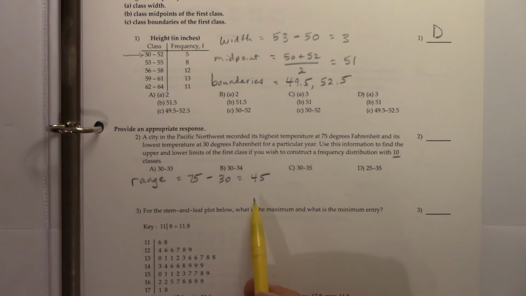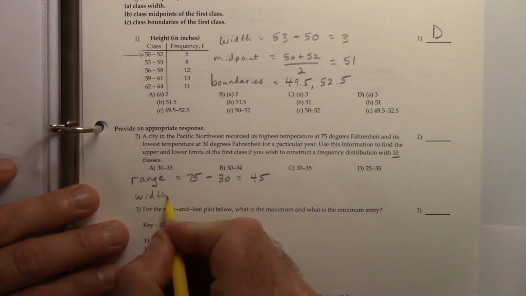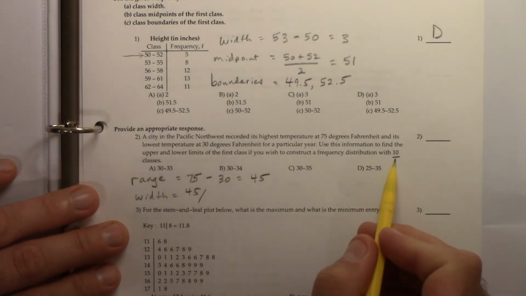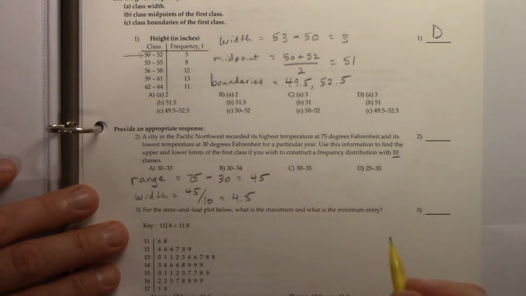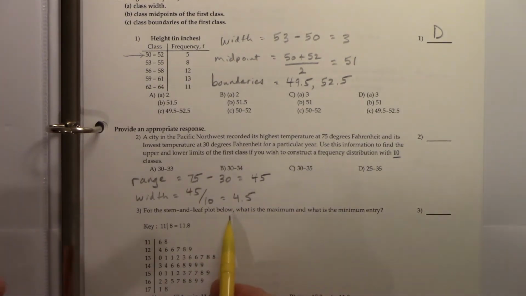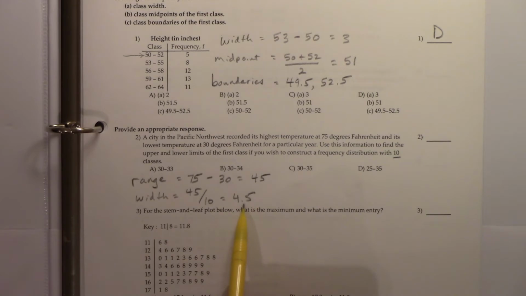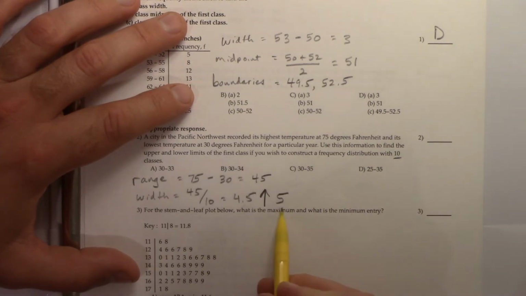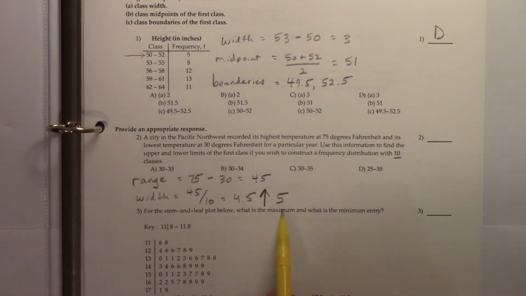The next thing we need to do is calculate the class width. To do that, I'm going to jot down a little note here. To calculate the width, I just take that range, that 45, and divide it by the number of classes, which in this problem is 10, and that comes out to be 4.5. Now, one thing that is key here is whenever you do that division, no matter what you get for the result, you're always going to round up to the next available whole number, which in this case makes 5. Even if that had been a 4.1 or a 4.2, I would still be rounding up to the next whole number, which is 5.